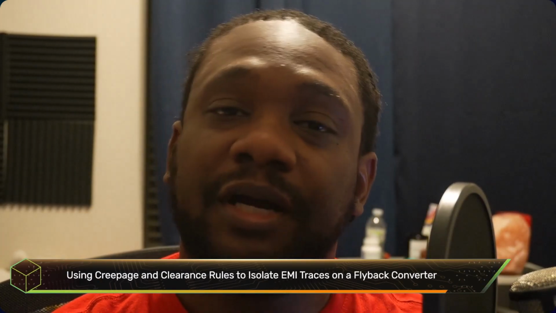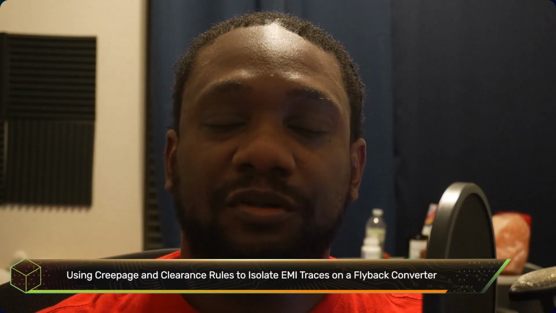Hi, I'm Kirsch, and I'm going to be covering one of the most critical features of any flyback converter or power switching converter, and that is how far do you isolate the switching node from the rest of the traces. You can do that using constraint rules and constraint management in your software. In today's lesson, I'm going to show you how to do that in Allegro X.